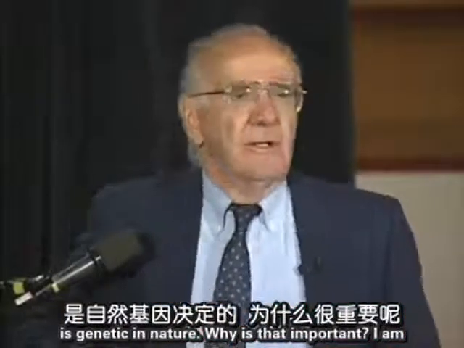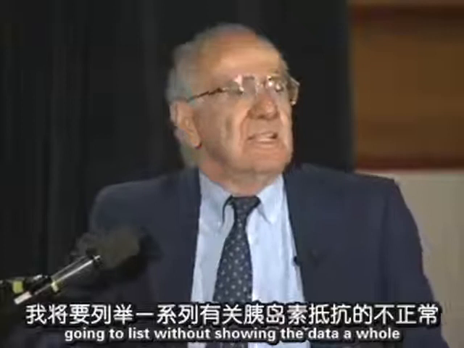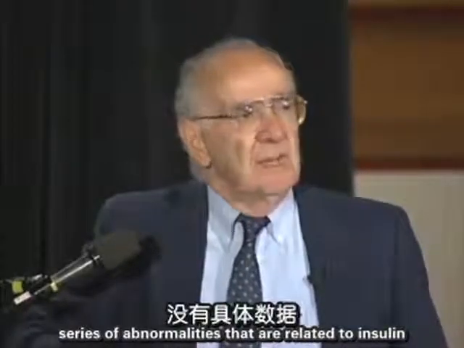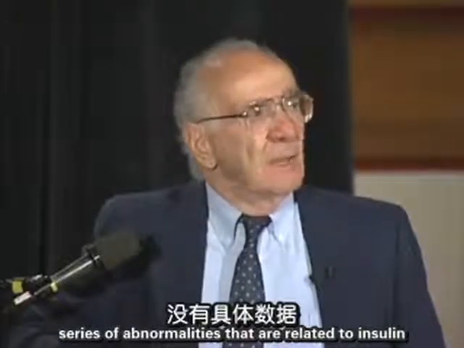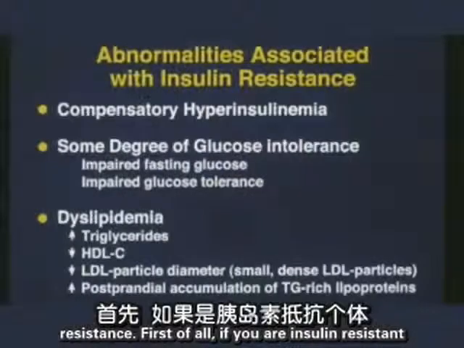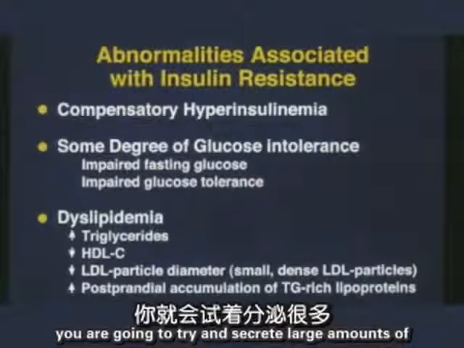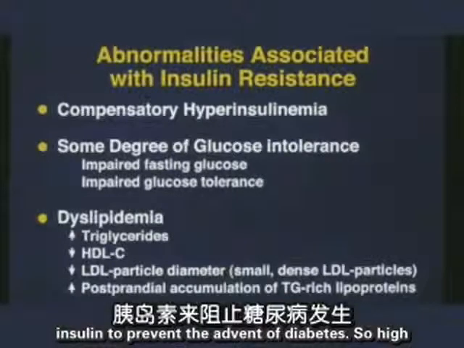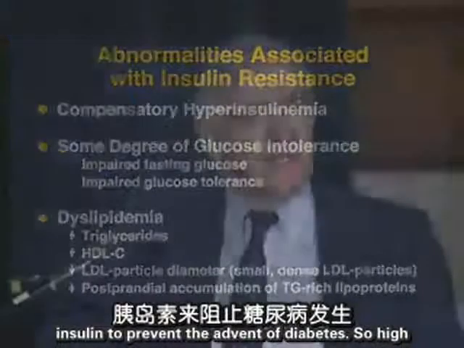Why is that important? I'm going to list, without showing the data, a whole series of abnormalities that are related to insulin resistance. First of all, if you're insulin resistant, you're going to try to secrete large amounts of insulin to prevent the advent of diabetes.